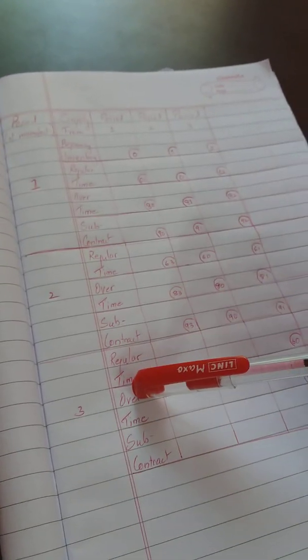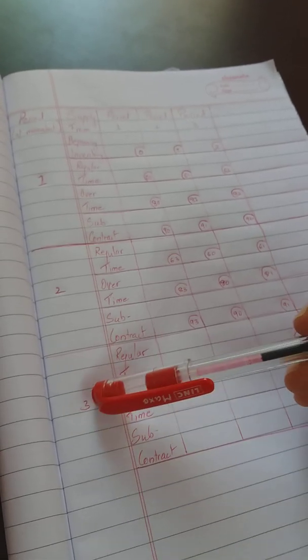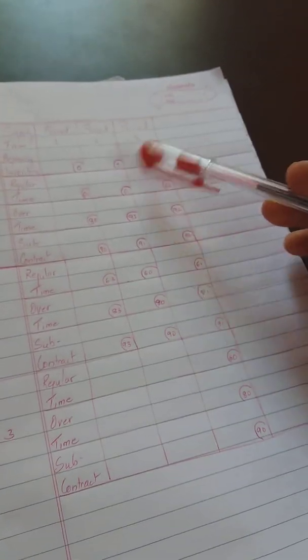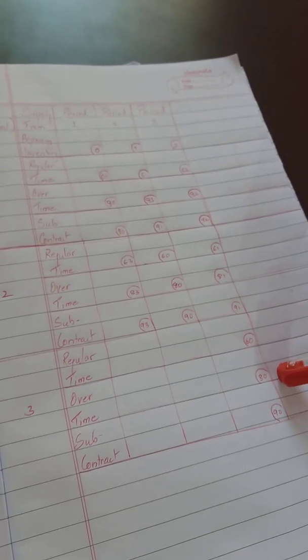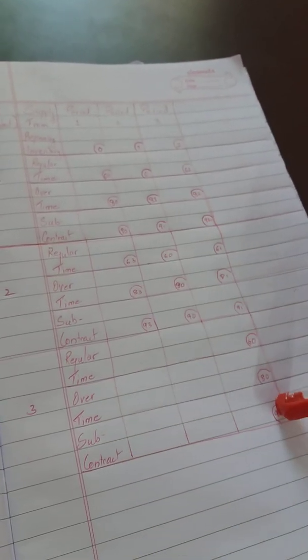Now let's use the same analogy for period 3 also. If what you're producing in period 3 you're using in period 3, then you have to pay the regular time cost of 60 per unit, 80 per unit for overtime, and 90 per unit for subcontract.